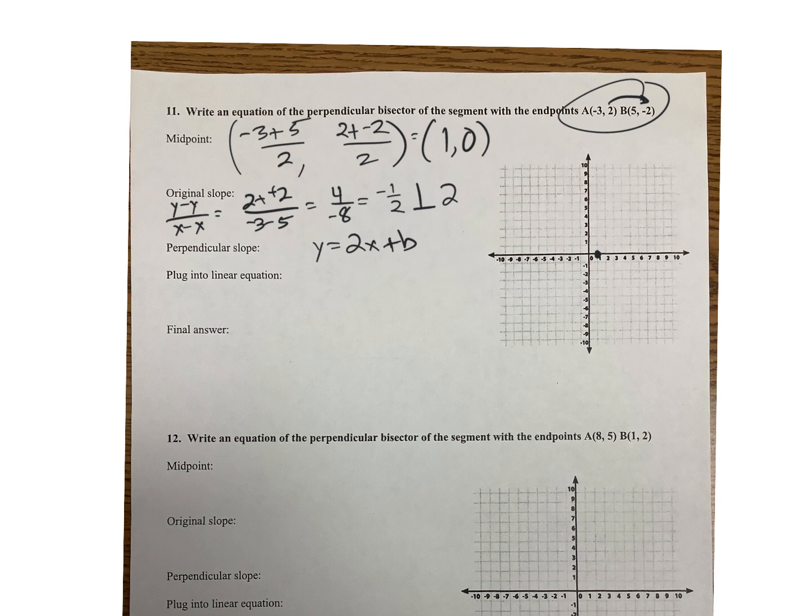the y-intercept. So that's why it says plug into the linear equation. Well, what are we plugging into the linear equation? The point that we found on our line, which is the midpoint. So (1, 0) goes in here. Put them in the right positions. The y is the 0, and x is 1. So 0 equals 2 plus b. Subtract the 2. -2 equals b. Our final answer is y equals 2x minus 2.